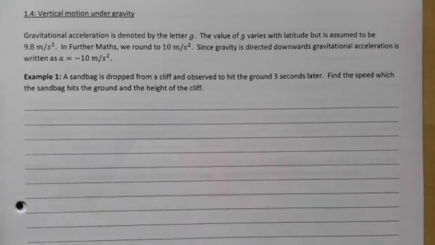This is GCSE Further Mech. We're looking at mechanics, and we've been doing constant acceleration, SUVAT equations, and we're now going to look at vertical motion under gravity. So gravitational acceleration is denoted by the letter g.